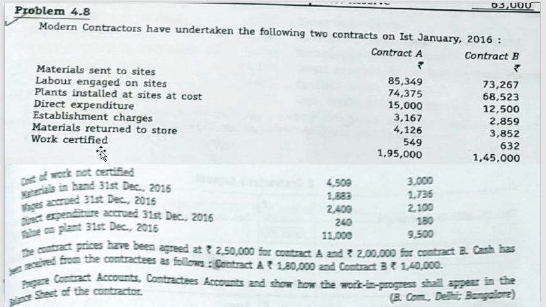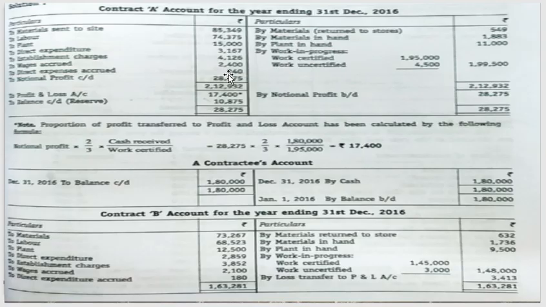549, and under the work in progress heading we will have work certified and cost of work not certified, which are 1,95,000 and 4,500. So we have materials returned to stores 549. Then by work in progress, work certified and work uncertified, 1,95,000 and 4,500, which will give you 1,99,500.